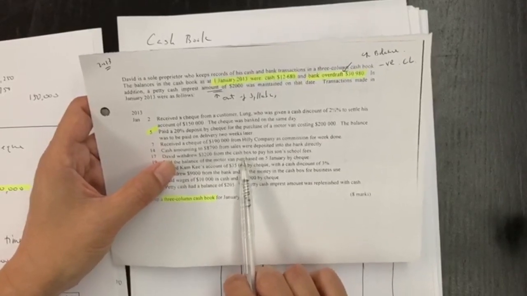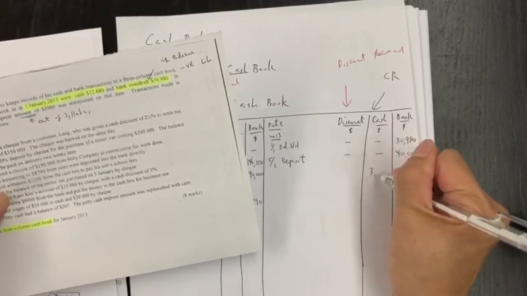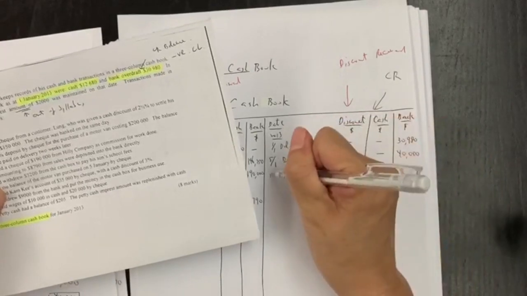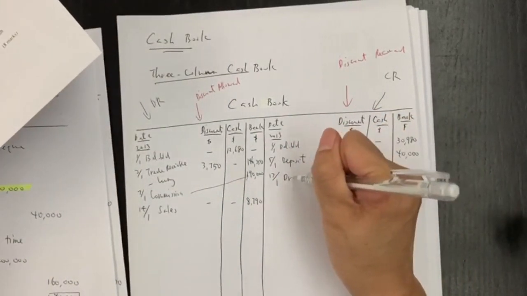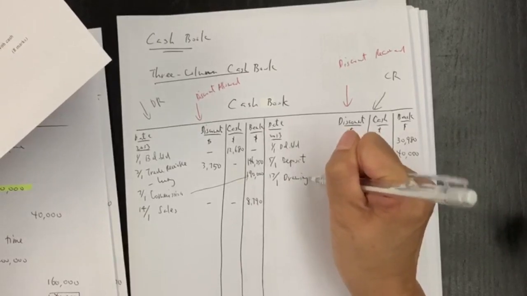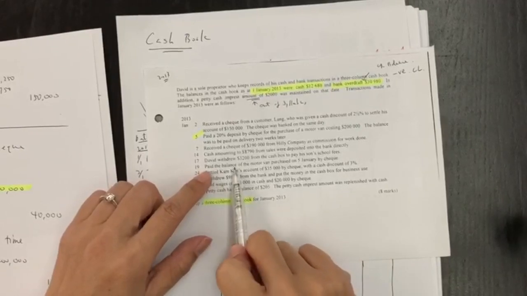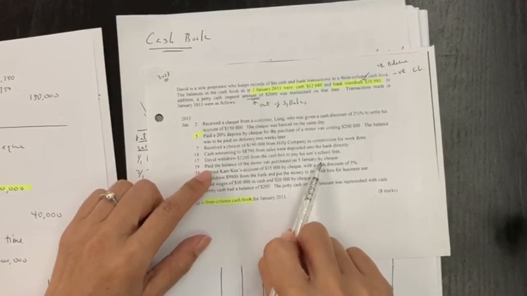Less cash. So we credit cash here, credit side, by 3,200, nothing here, and the date is 17th. The reason is drawings.